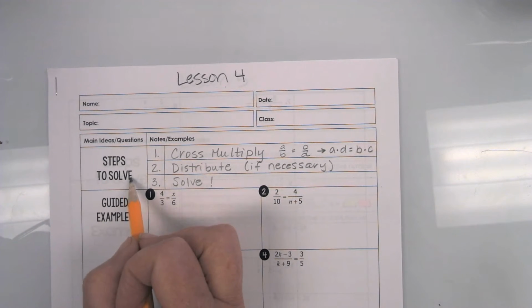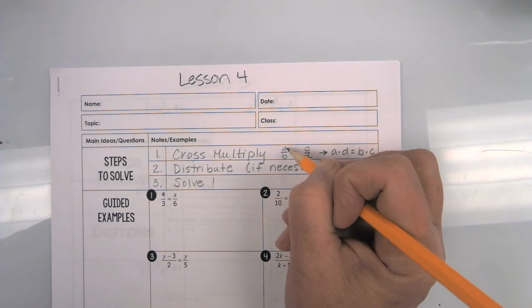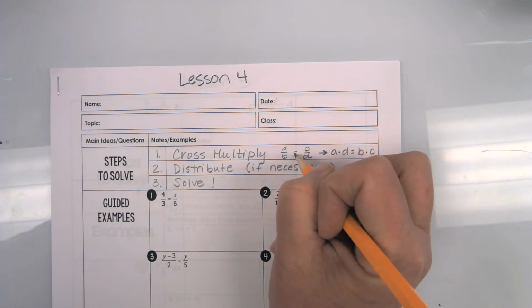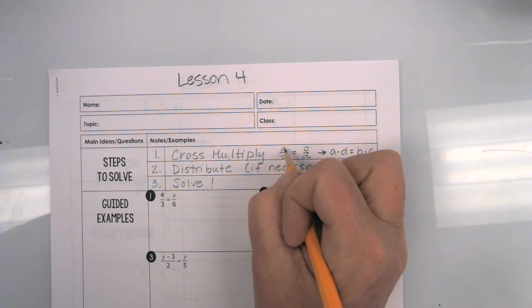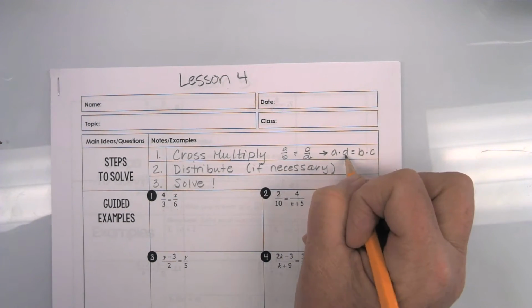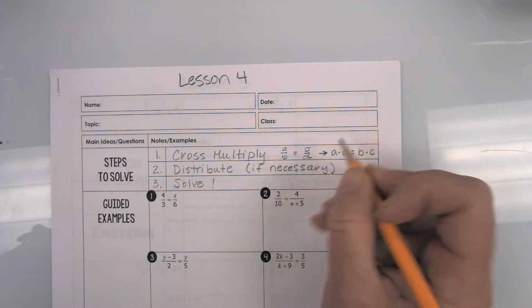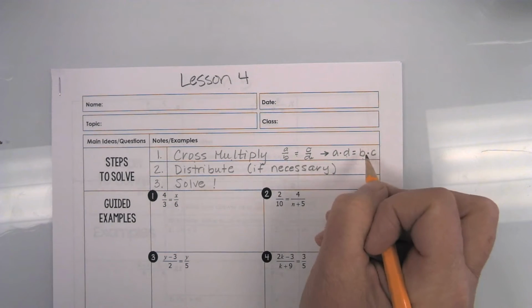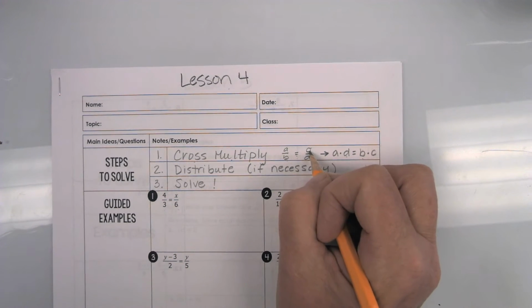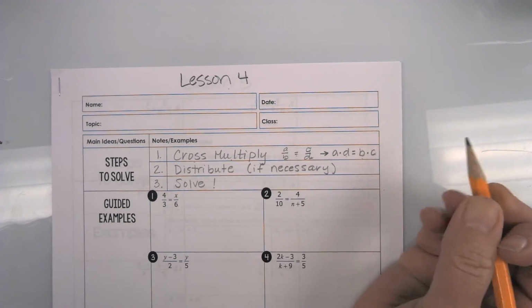Okay, so your steps for solving. First of all, you are going to cross multiply. In our first fraction, we have a over b is equal to c over d. Well, I'm going to rewrite it so that a, my numerator, is multiplied by d, the denominator, on the opposite side of the equation. Then I have b, which is my denominator, times c, which is my numerator, on the opposite side. So yes, you can even do the butterfly wings if that helps you.